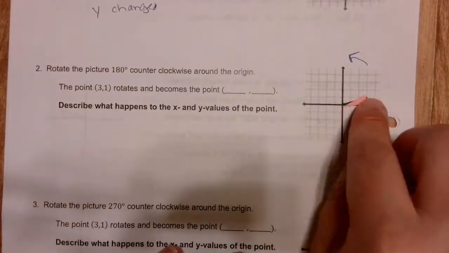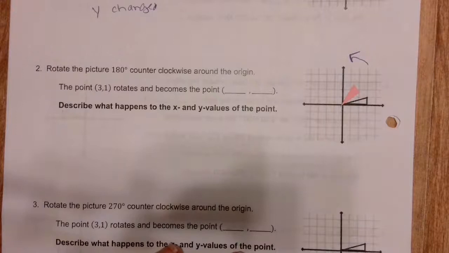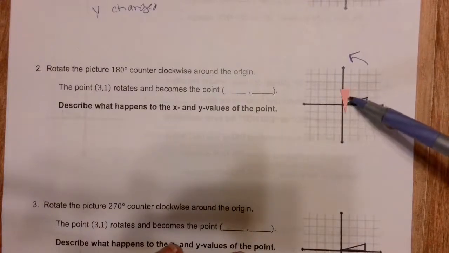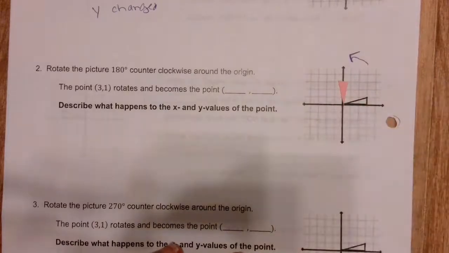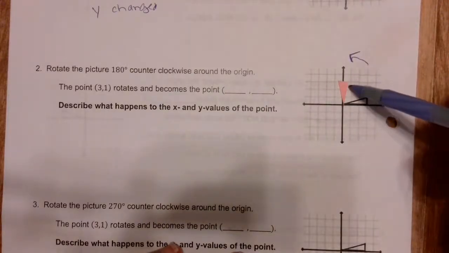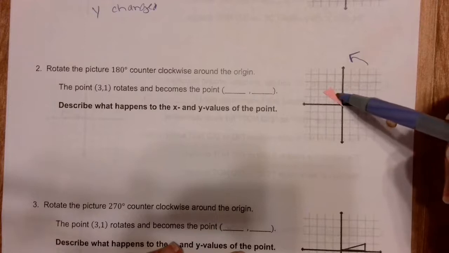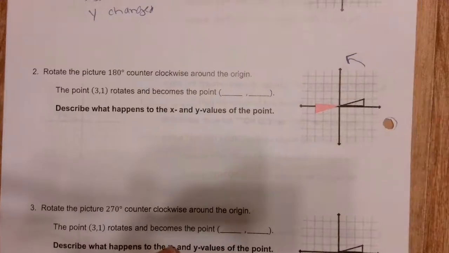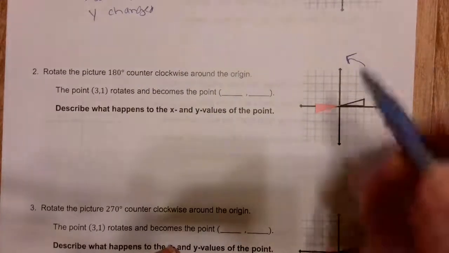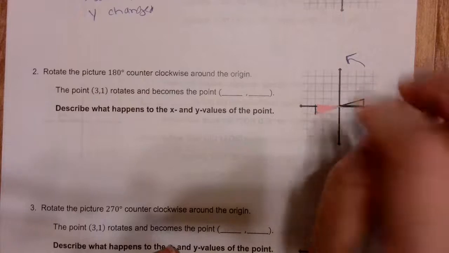So take it, start to spin it, spin it. Here was the 90-degree location, but we need to keep going. So keep spinning until it hits the axis, and there it is. It goes here now.